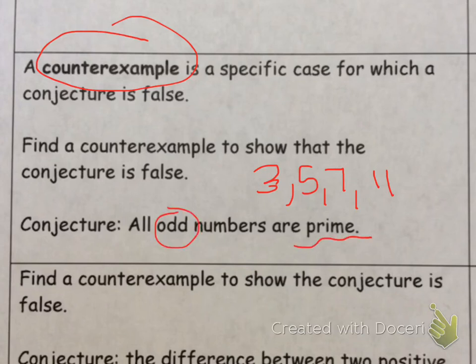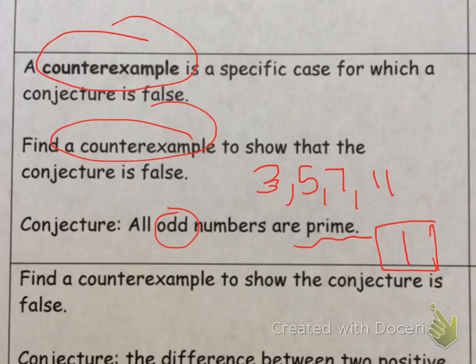And I can actually think of one number that is odd that's not prime. Remembering that prime means it's only divisible by the number 1 and itself, a number that I know to be odd is the number 1. And the number 1 is not considered to be prime because 1 times 1 is itself twice. So I found a counterexample that says not all odd numbers are prime, because the number 1 is not prime. So that's an example of how to find a counterexample.